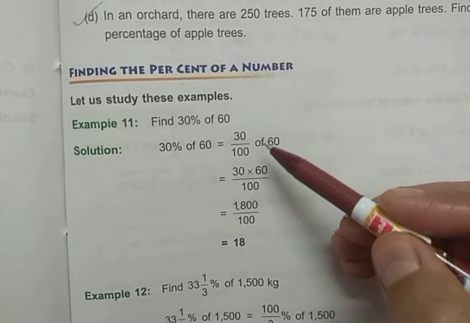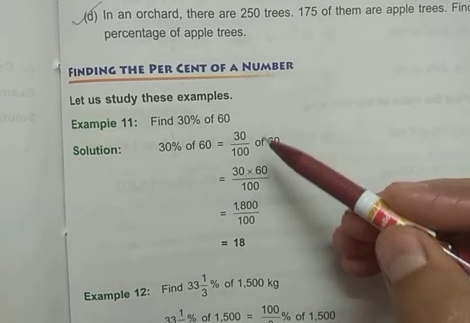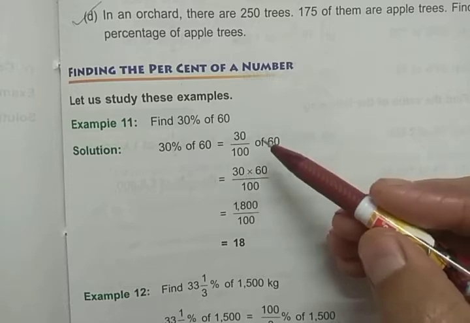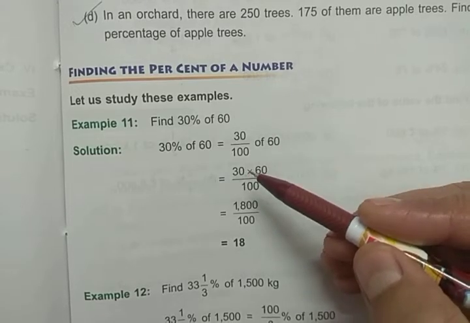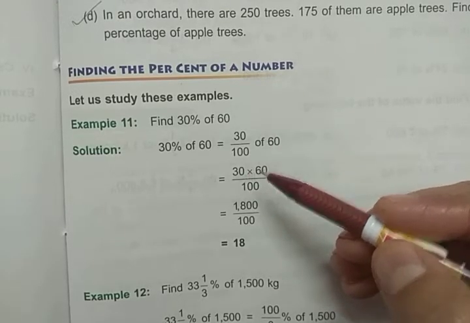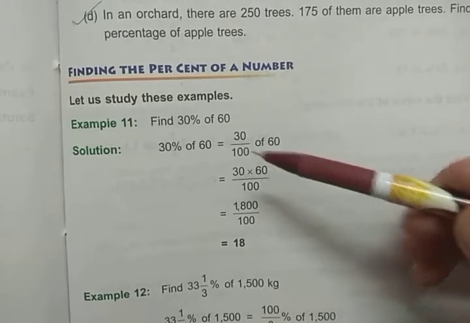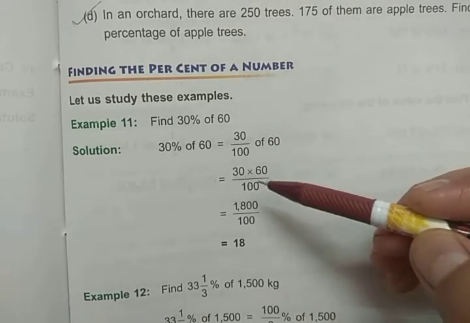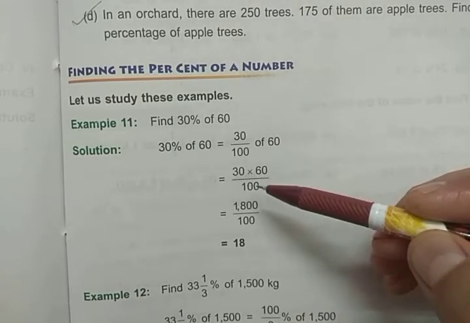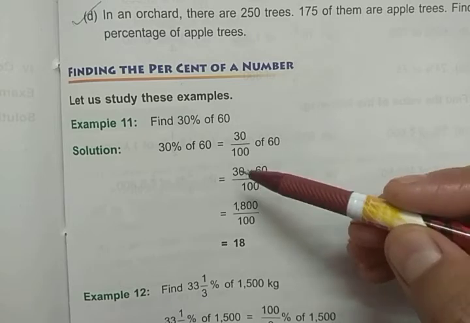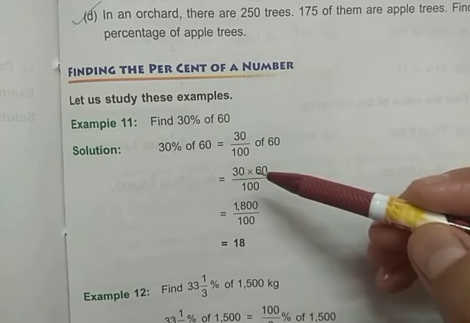So 30% becomes 30 upon 100 of 60. Now this of को हम multiply sign से remove करेंगे. So 30 upon 100 multiplied by 60. Now solve it. You can easily solve it. Zeros को हम कट कर देते हैं. 1 0 इस 0 से कट हो जाएगा. Another 0 this से. So 3 6 18.